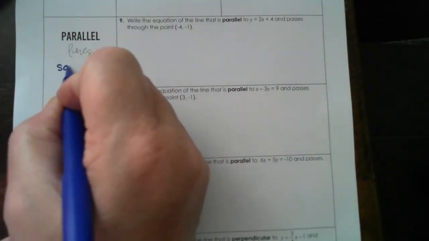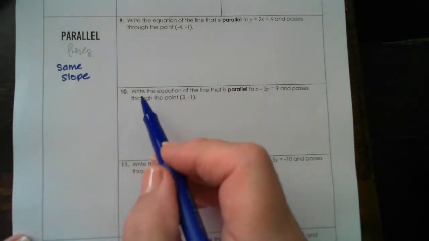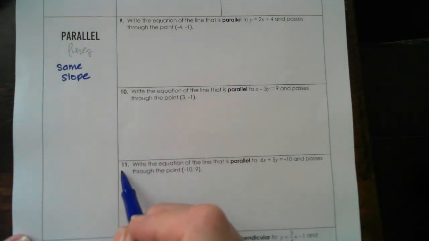Now let's look at the next group of problems. And this is writing equations of parallel lines. Recall that parallel lines means they have the same slope. So we just need to find the slope of each of the given equations and then use that slope with the point that's given. I'm going to have you do problems 9 and 10, and I'm going to skip down here, and this is the problem I'm going to work on right now.